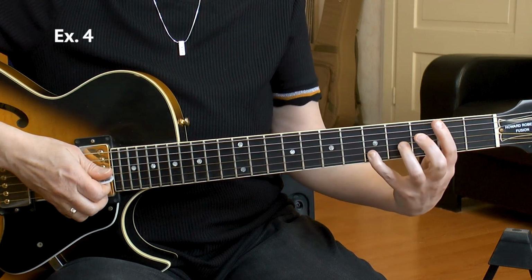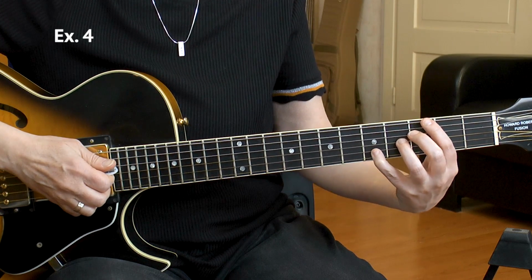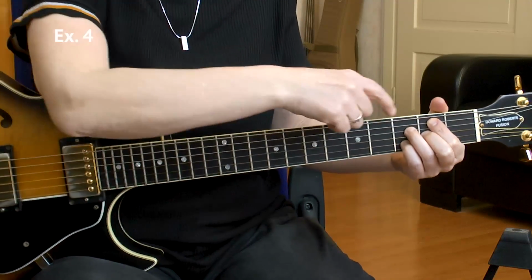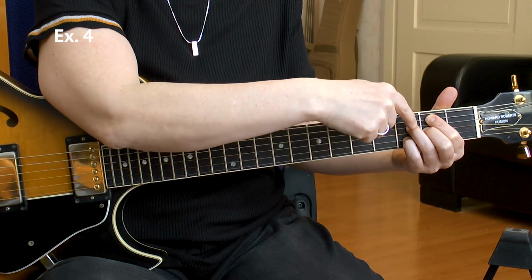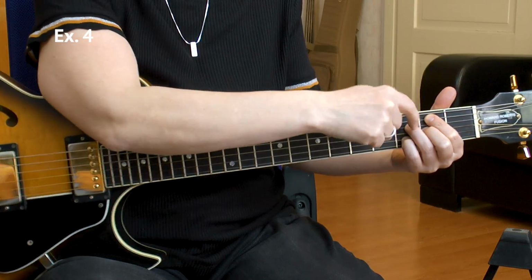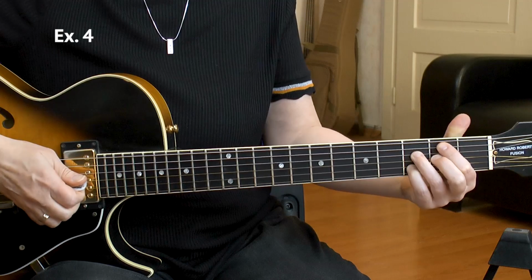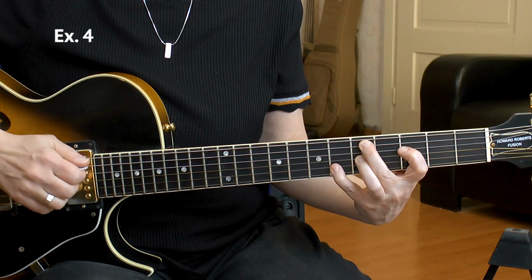Then I have the G13, no movement here. But that's why I now go over to a G9 without the root. Here would be the root. This is the 3rd, the 7th, the 9th, and the 5th. 2, 3, 2, 3 frets. Right, that's also B half diminished, by the way. Right, so I'm coming from here.